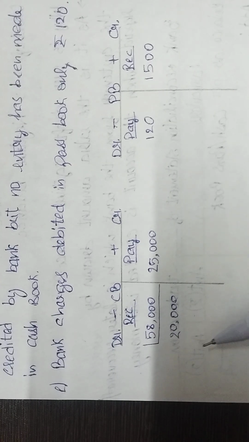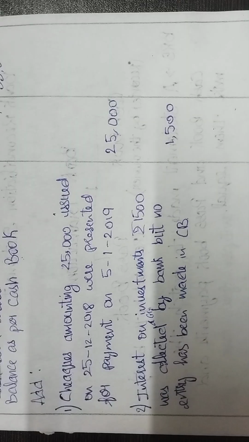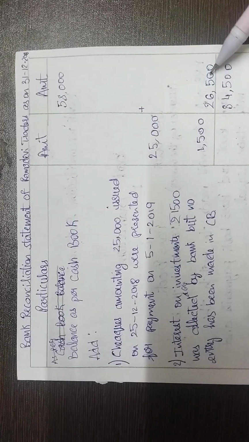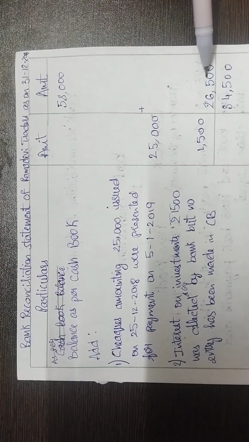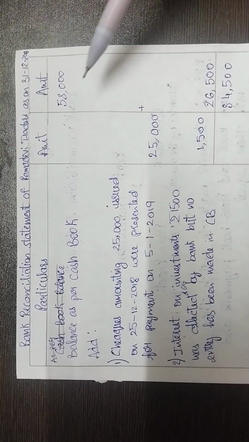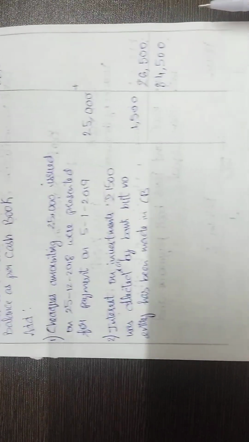Now, as all the amounts in plus have been done, we have to see the amounts which are in minus, that is 20,000 and 120 rupees. Before starting less, we have to draw a line here, add these amounts and enter it here. So here I have added both these values, entered it here, and then I've added all the values of add with the total balance in cash book. So I've got 58,000 plus 26,500 as 84,500. Now we are gonna begin with less.